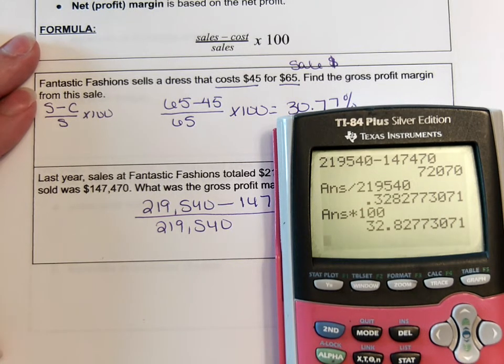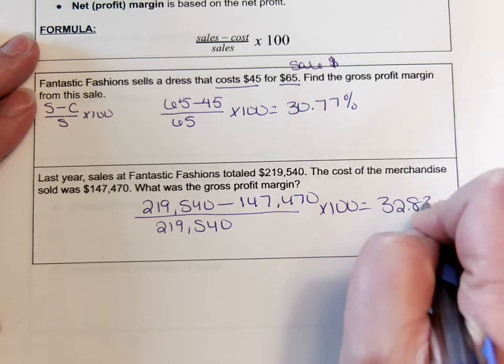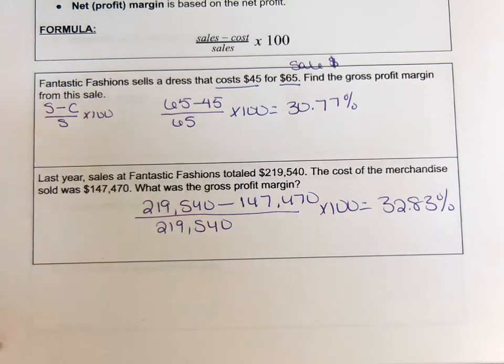Make sure you round to two decimal places, so we get 32.83%. And that is gross profit margin.